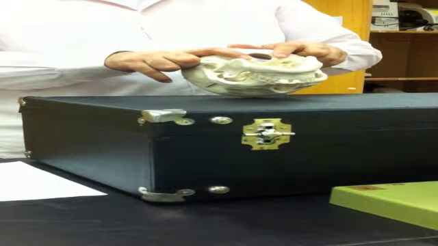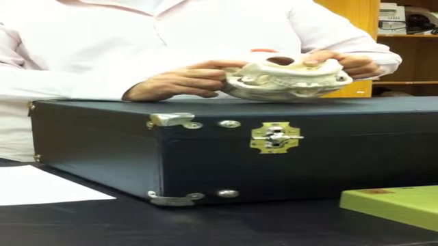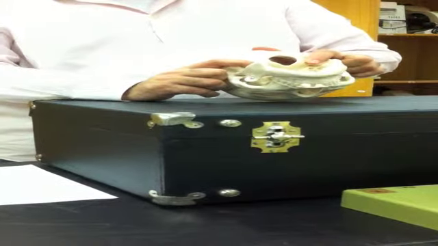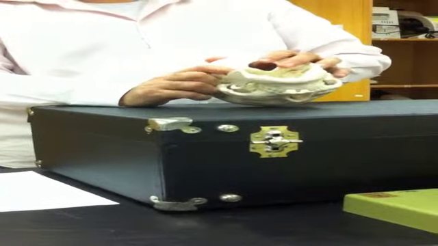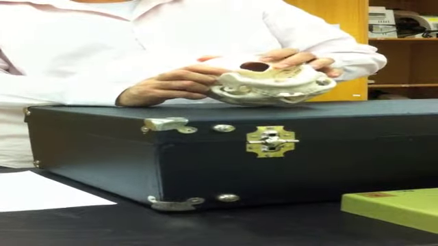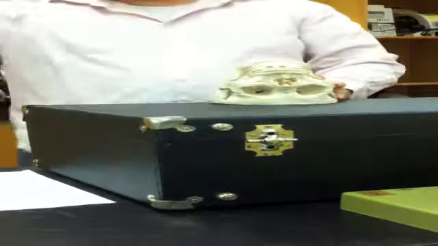We see these bumps right next to the foramen magnum. What are those called? Occipital condyles. What are the occipital condyles going to articulate with? Atlas. The C1, also commonly called the atlas, right? And what part of the atlas is it going to articulate with? The arches.